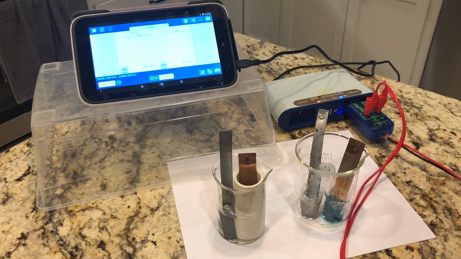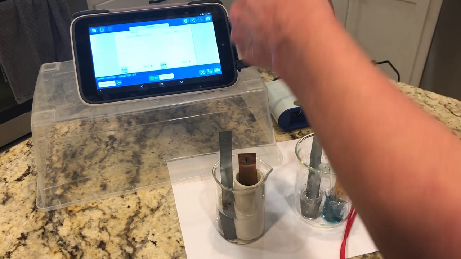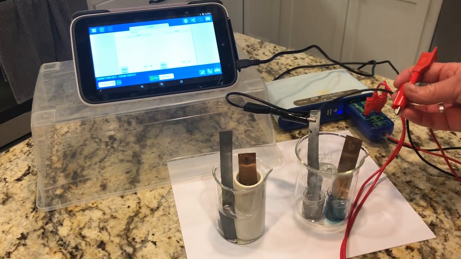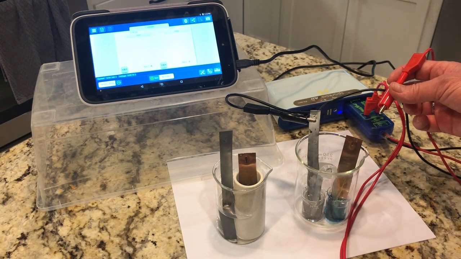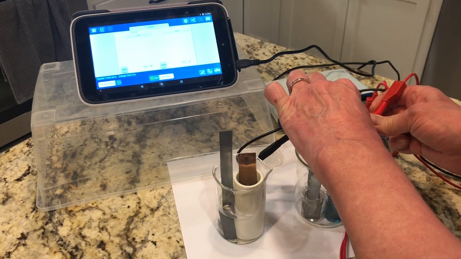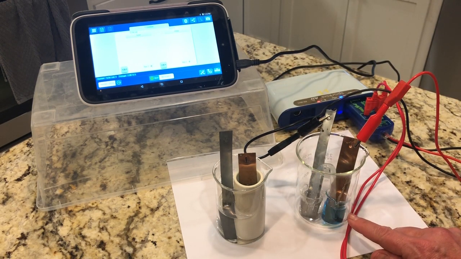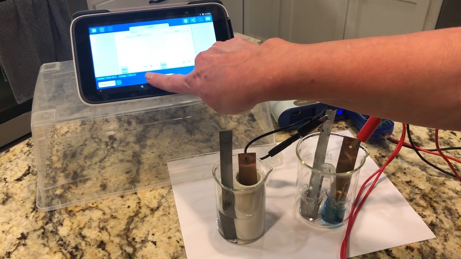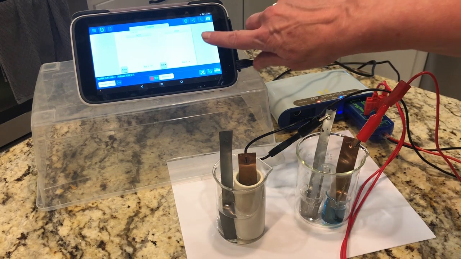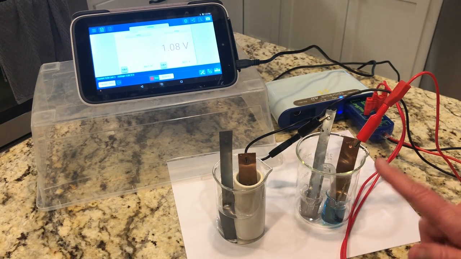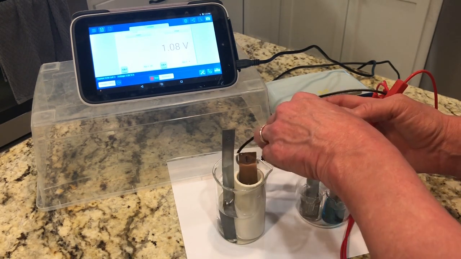So the first thing I want to look at is voltage. I'm going to connect my black electrode, my black lead, to my anode, and my anode is zinc. Zinc being oxidized is the anodic half reaction. And then my red lead to the cathode in the cathodic department, and the copper 2 is being reduced to copper metal. And we see that the voltage is 1.08 volts, which is pretty close to theoretical for this cell. For this cell, it should be 1.10 volts.